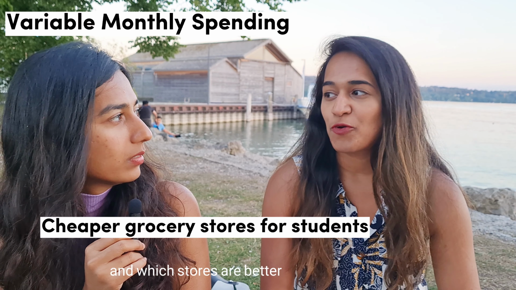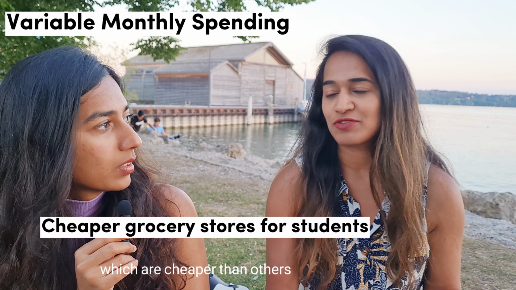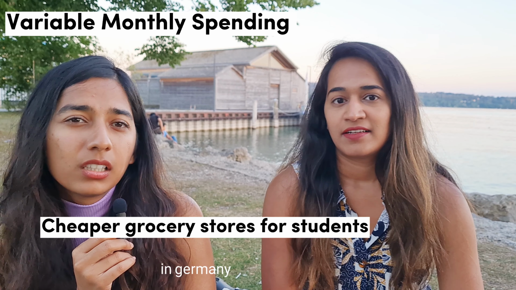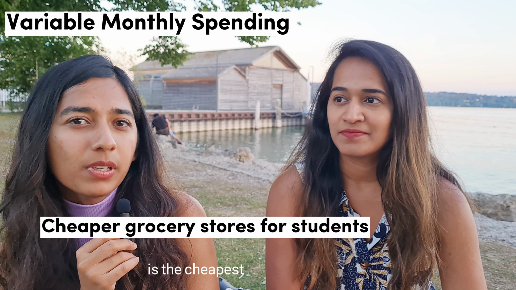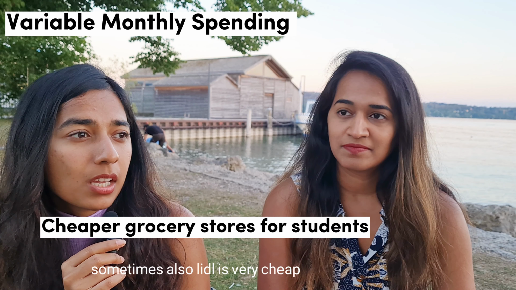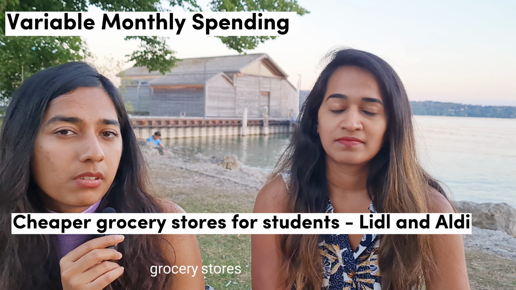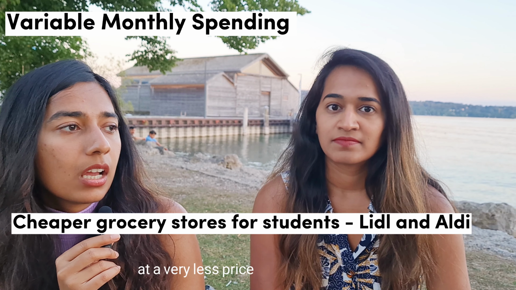And which stores are better for grocery shopping? Are there some stores which are cheaper than others, or is it almost the same everywhere? Okay, in Germany, I think Aldi is the cheapest, and I also go to Rewe sometimes. Also, Lidl is very cheap. Lidl and Aldi are the two cheap grocery stores where you get everything at a very low price.